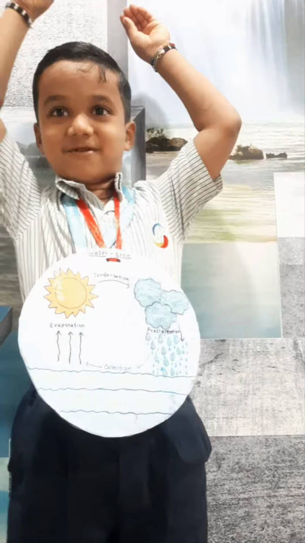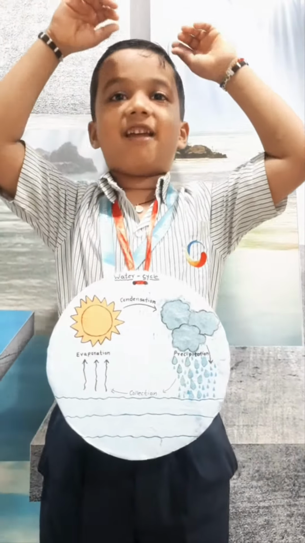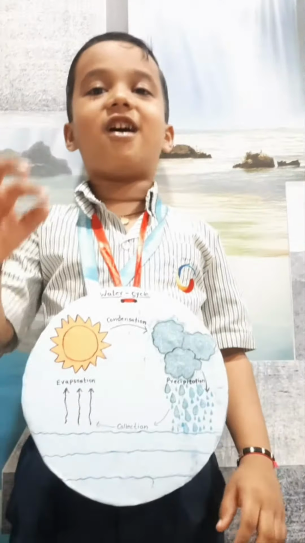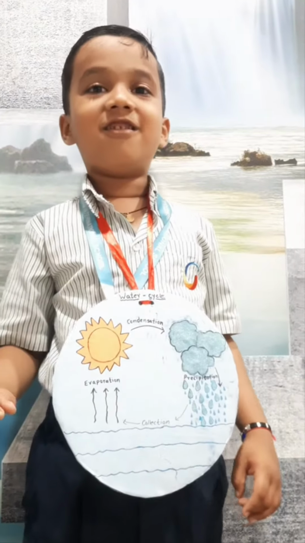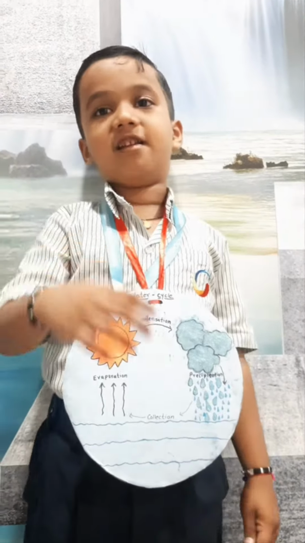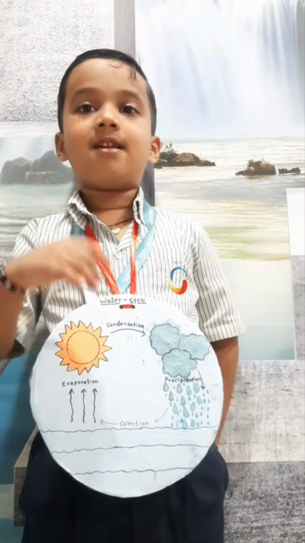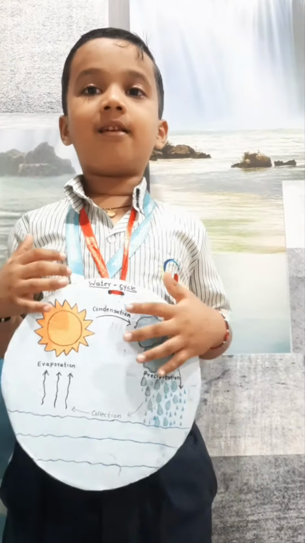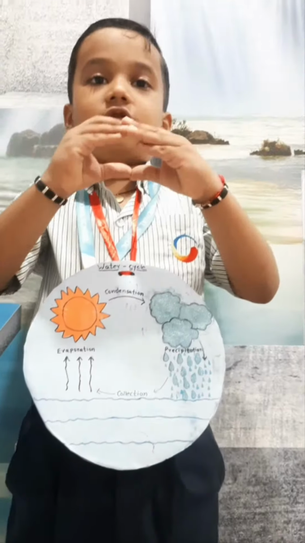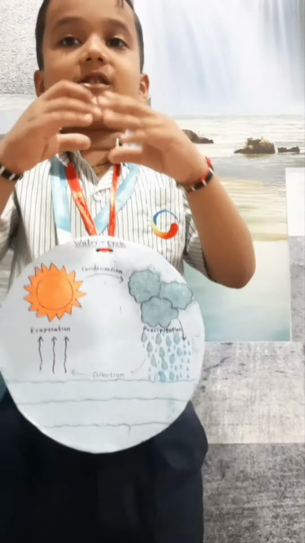This water vapor goes up into the air and forms tiny drops of water on meeting cool air. This is called condensation. Many such drops of water together form a cloud.